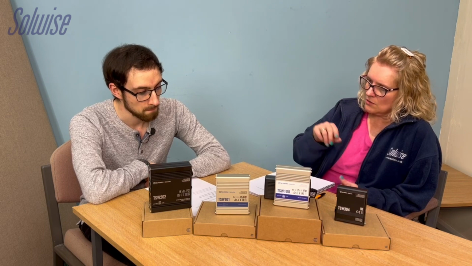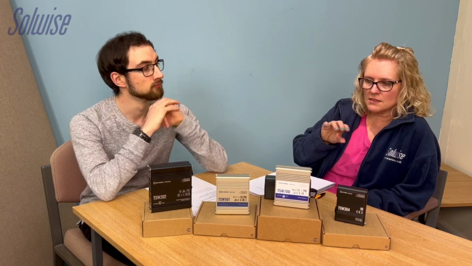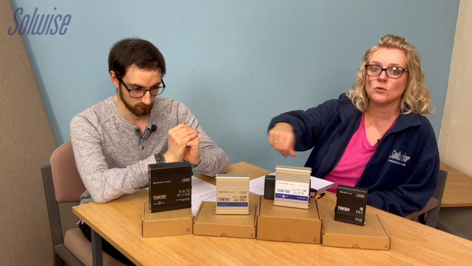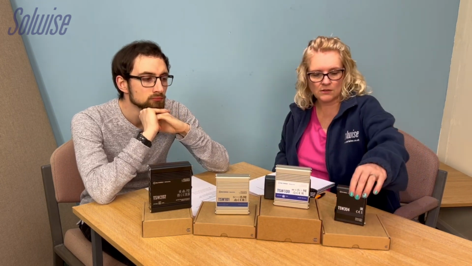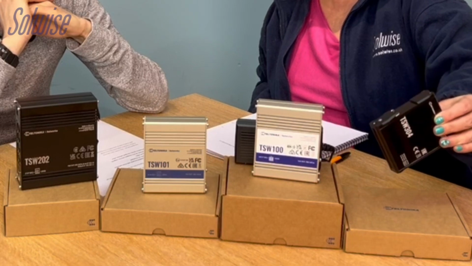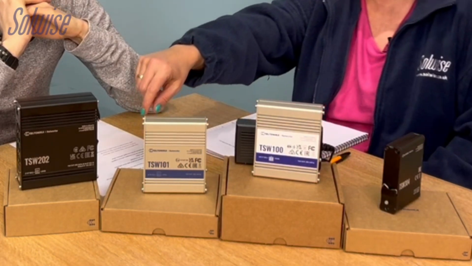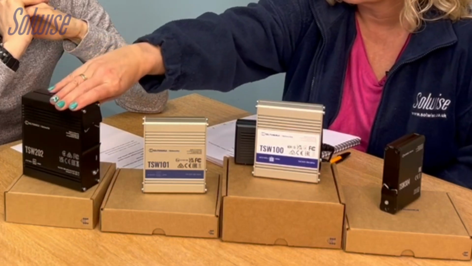Okay. The other thing I've noticed about these is some of them come with DIN mounting included. So if you're watching this on YouTube, the TSW304 has got the DIN mounting actually on the device. The 202 does as well, that's a managed one, isn't it?